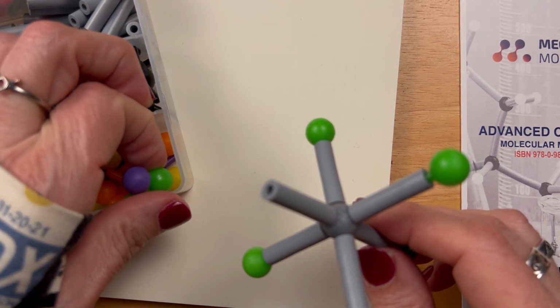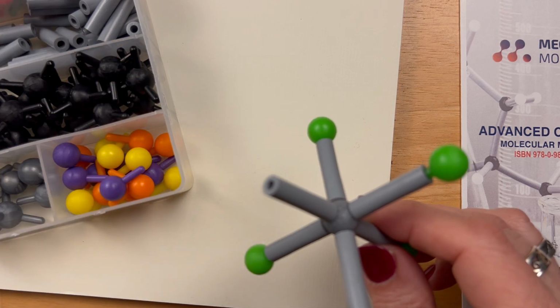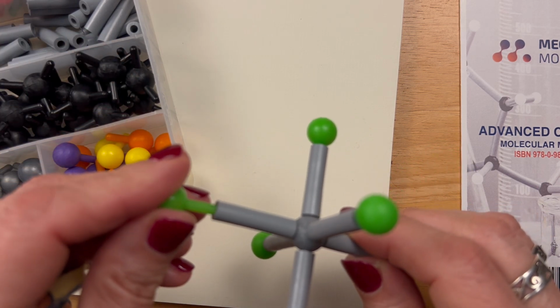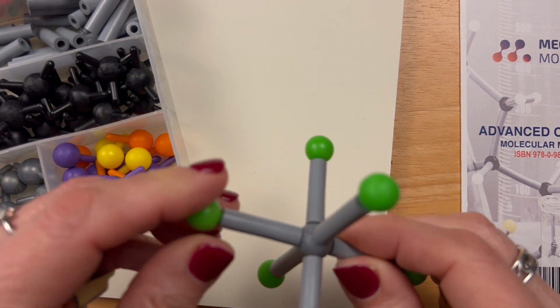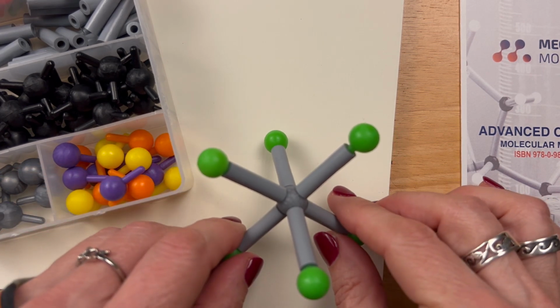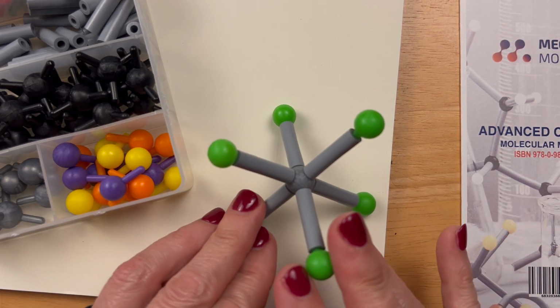Because you get very interesting colors of these compounds, and you get interesting magnetic properties, things like that.